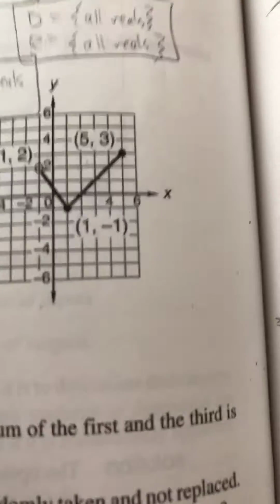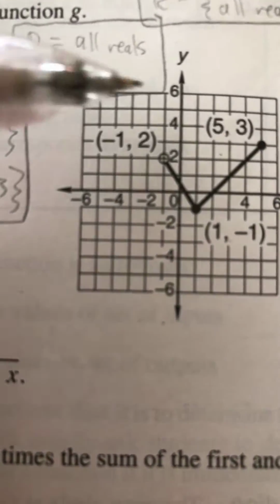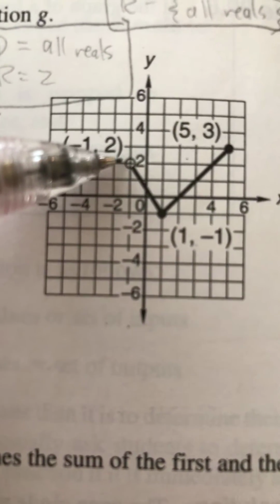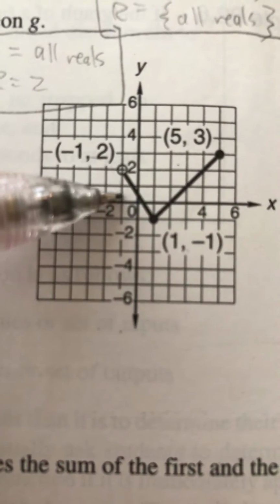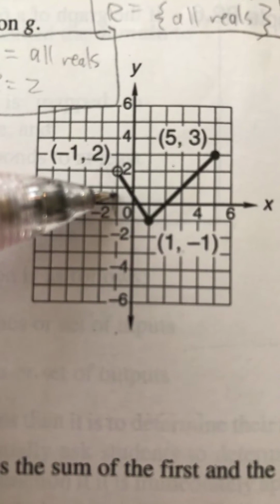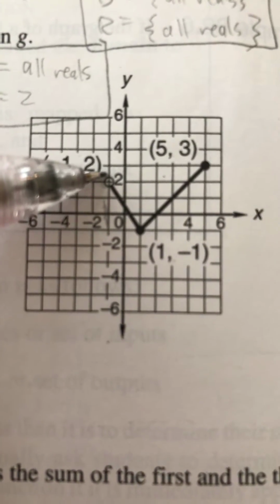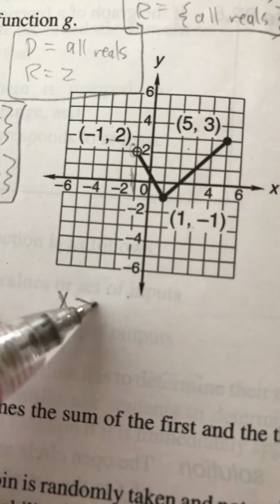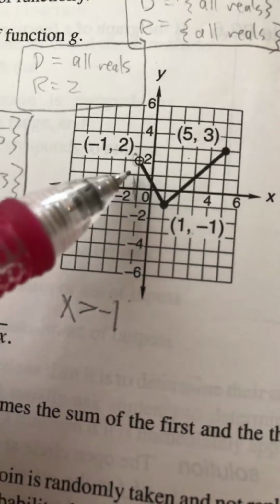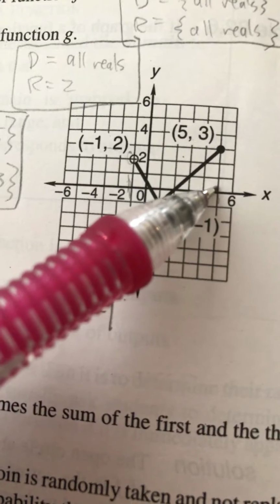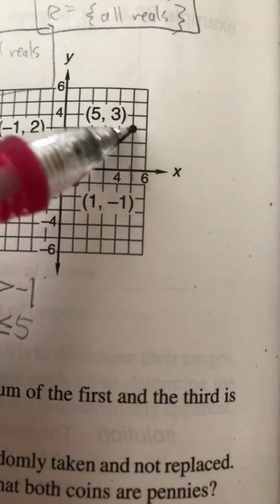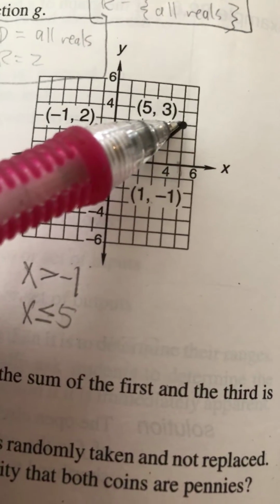All right, here is the problem. And it wants to know the domain and the range. Remember, the domain is all possible x values. The lowest possible x value is at x is -1. But because it has an open indicator, x cannot equal -1. So x has to be greater than -1. And the last x value is at 5. So x has to be less than or equal to 5, because it's a closed indicator.